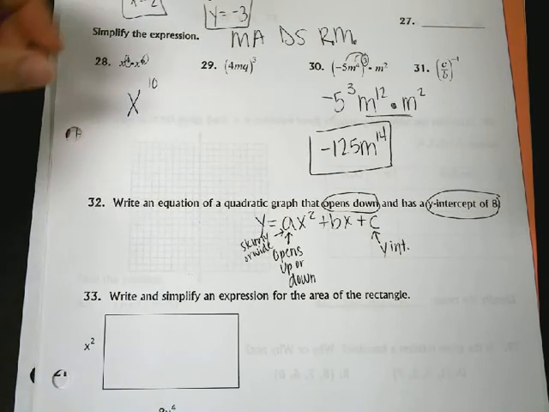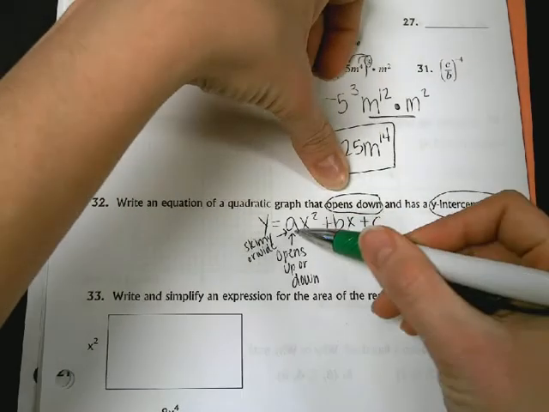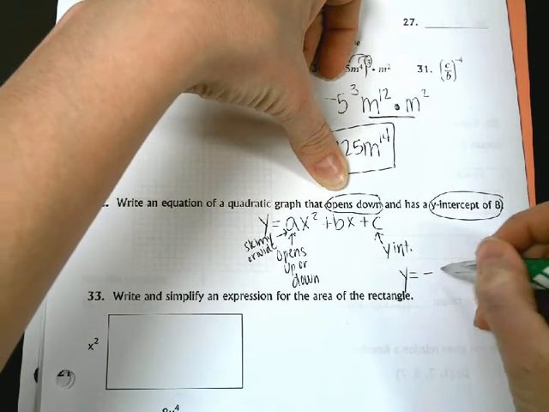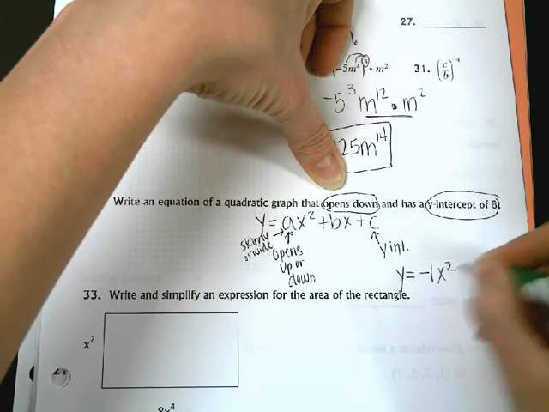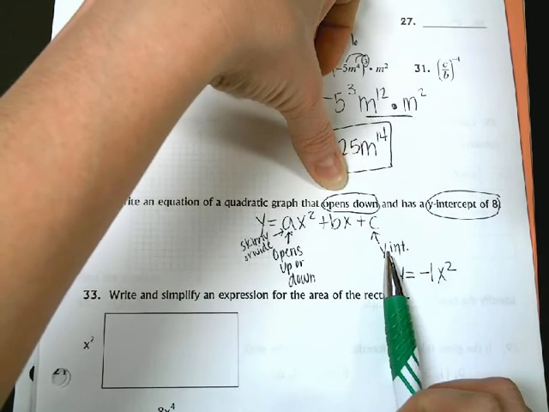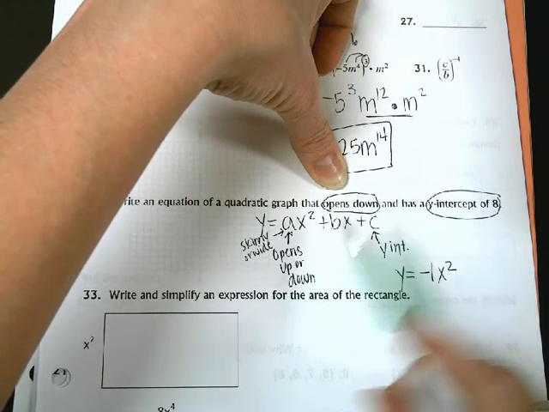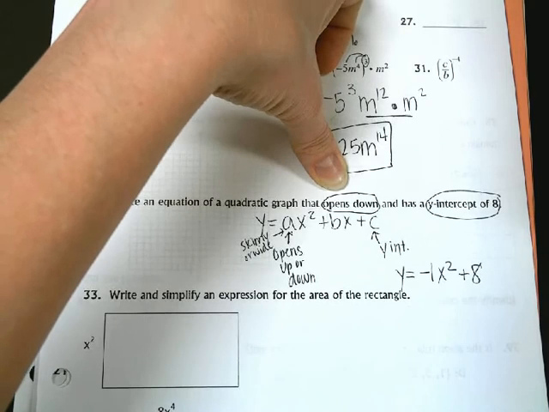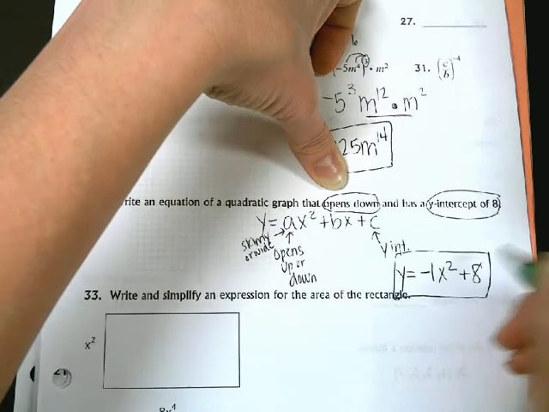So all my information that I'm given here is that I want to open down. So I'm going to make A negative. So y equals negative, let's say 1, x squared. And then it tells me the y-intercept is going to be 8. So I'm just going to go ahead and leave out my regular x's and just put plus 8. That would be an example of a quadratic that opens down and has a y-intercept of 8.